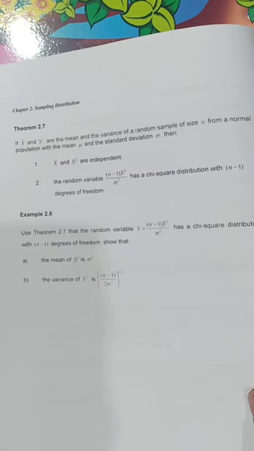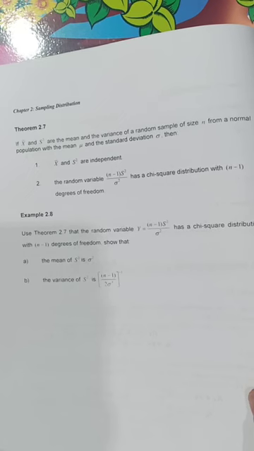Okay, so another theorem is theorem 2.7. This theorem is quite important for you to memorize, so you need to hafal this theorem.